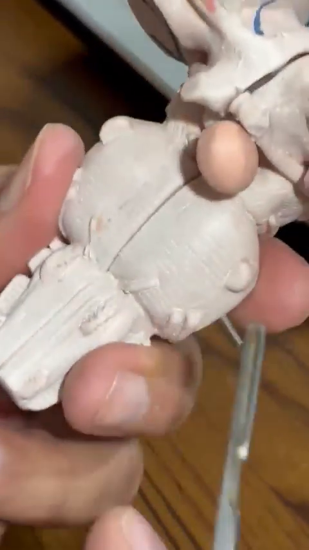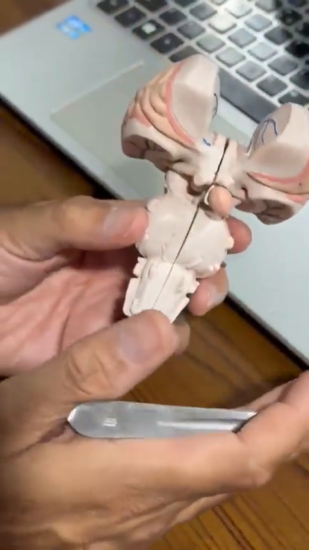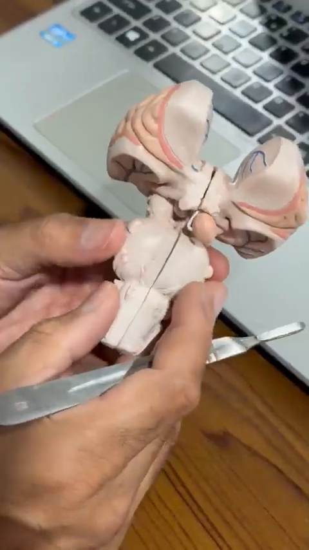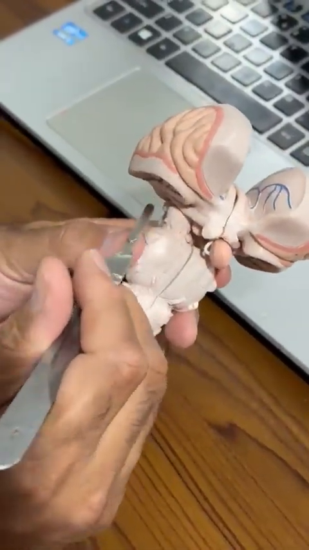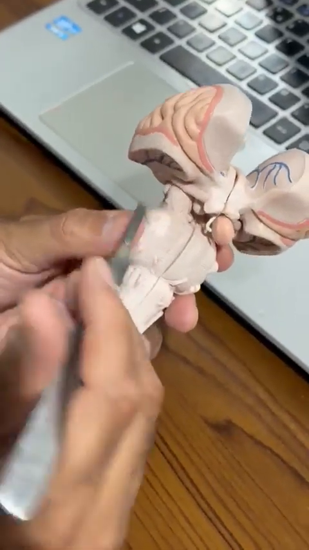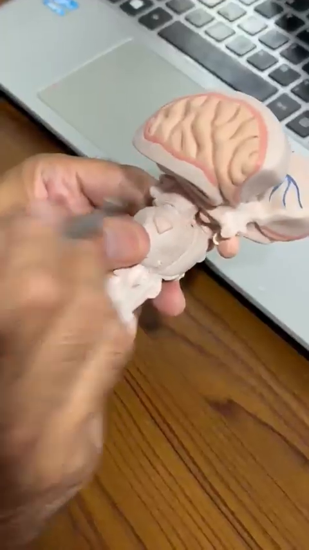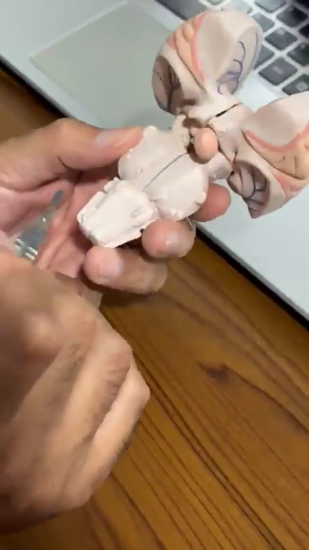Crus cerebri is a Latin term. Crus means pillars, and cerebri means brain. These are the pillars of the brain because the major fibers from the cerebral cortex pass down to the hindbrain. In the crus cerebri, corticospinal fibers and corticonuclear fibers run in the middle part, frontopontine fibers in the anterior part, and temporopontine fibers in the posterior part. These are the three types of fibers passing through the crus cerebri.